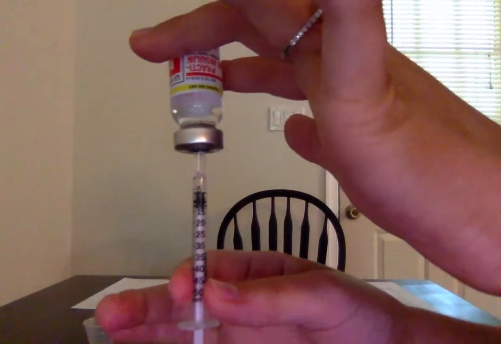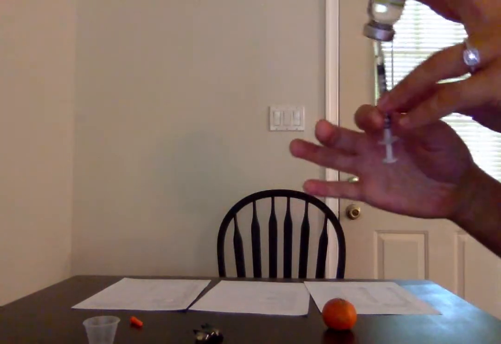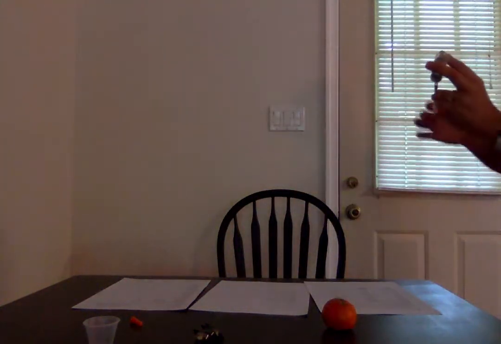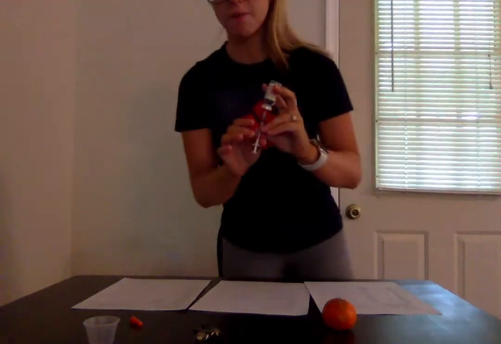And I'm going to do a double check. So I have 6 units of insulin for Miss Agnes Ford. Her blood sugar was 264, so I'm giving her 6 units.